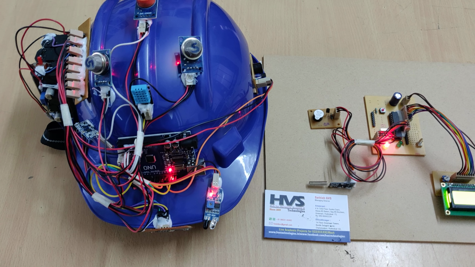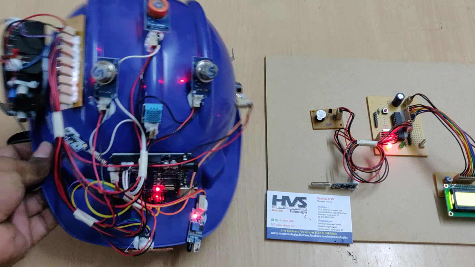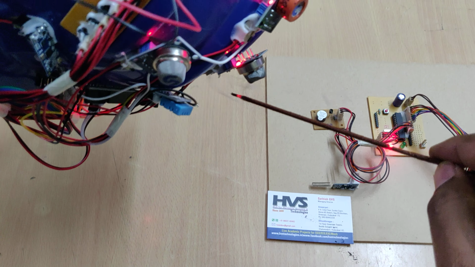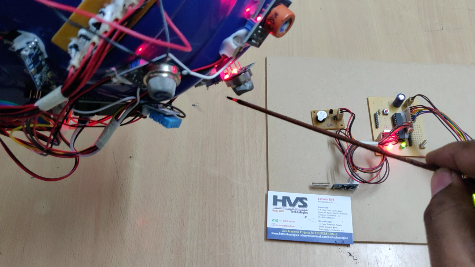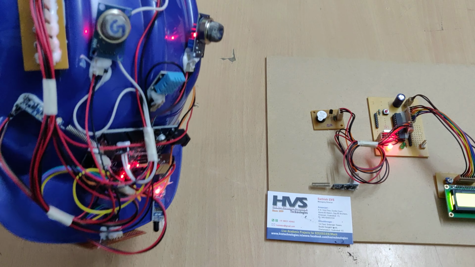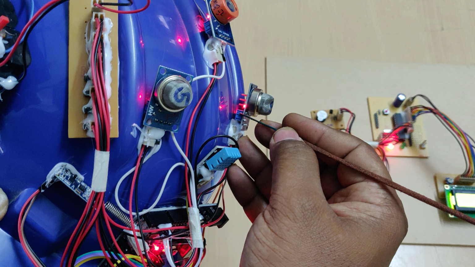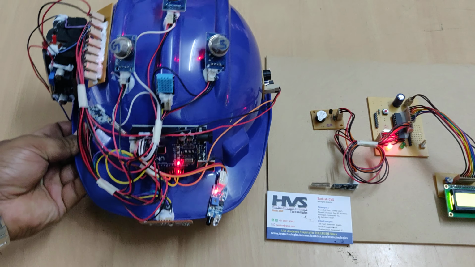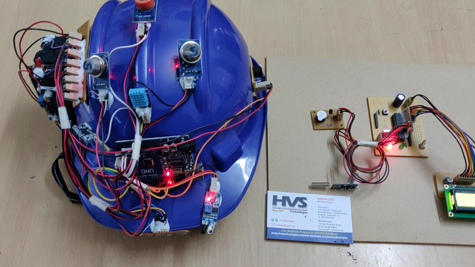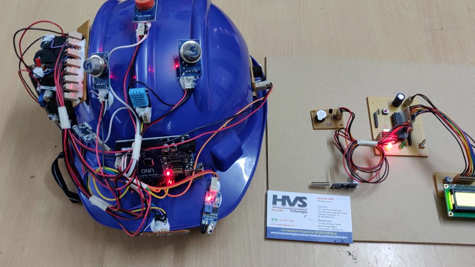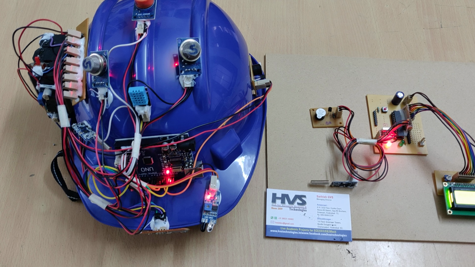Right, now we have decreased the sensitivity of the smoke sensor, so it will detect in a faster manner. We can set the sensitivity for each of the three sensors by controlling this potentiometer. By rotating it clockwise, the sensitivity decreases, and it increases with anti-clockwise rotation.